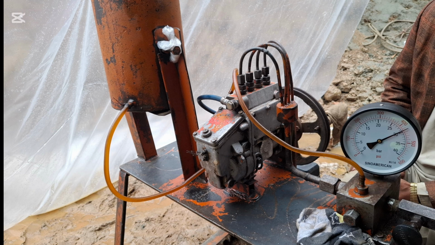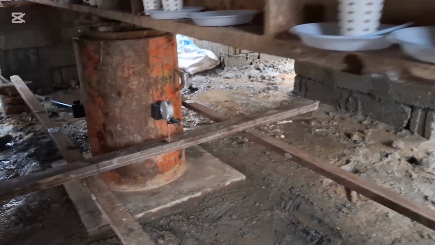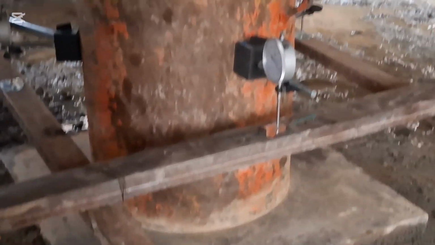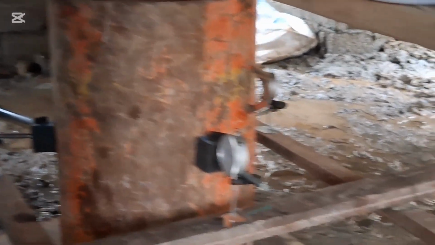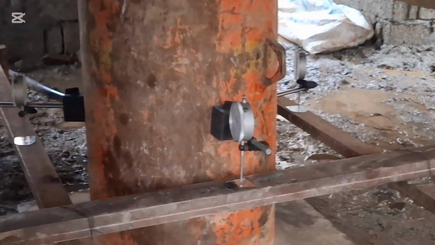In summary, the plate load test provides a direct assessment of soil performance under load and is a valuable tool for foundation design when executed and interpreted correctly.